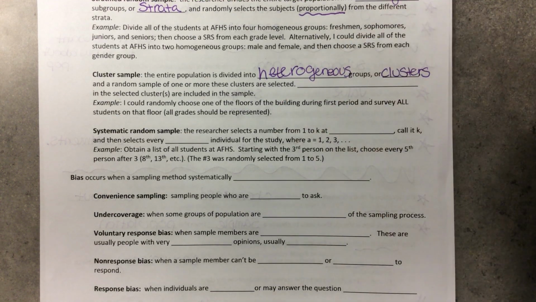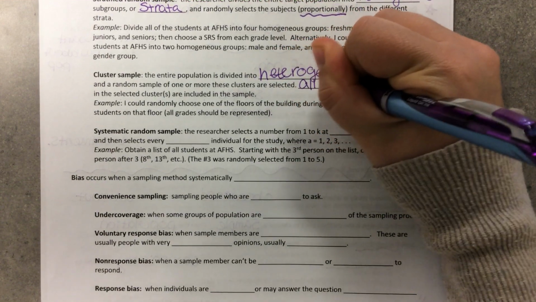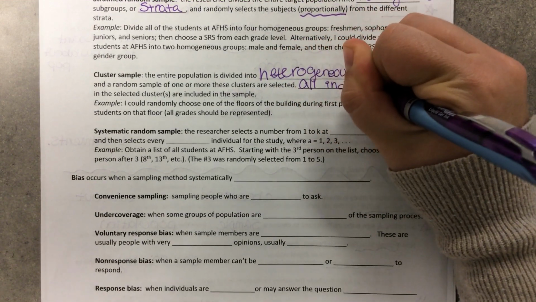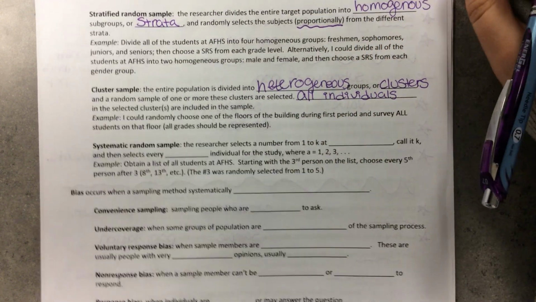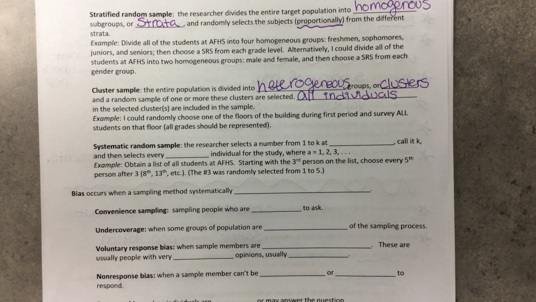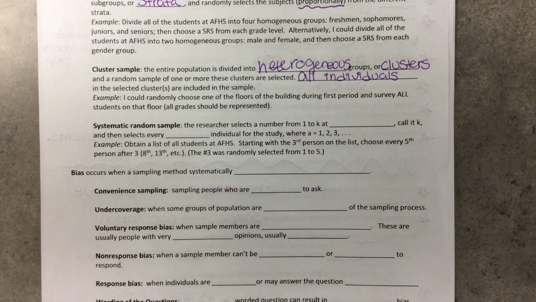So when we do cluster sampling, all individuals from a cluster are chosen for the sample. The difference is, for stratified, what we just talked about, you would choose random people from the strata. But for cluster samples, you'd take a whole cluster. You wouldn't just choose a couple, but you'd say, okay, I'm going to survey Miss Jones's, Miss Allen's, and Miss Davis's math classes, and those would all be the clusters.